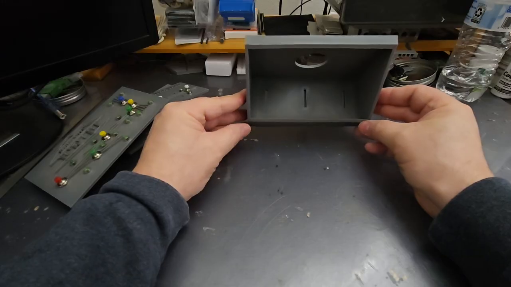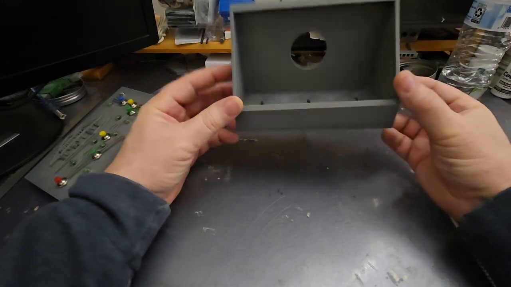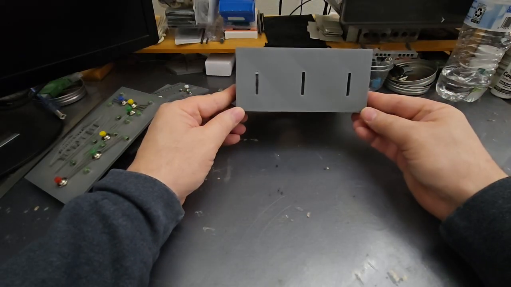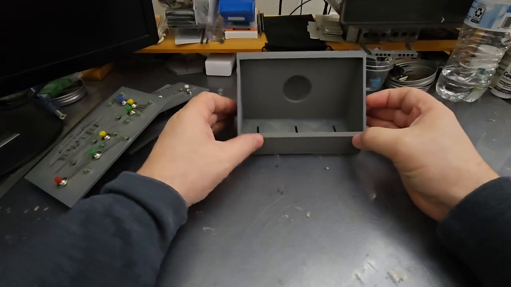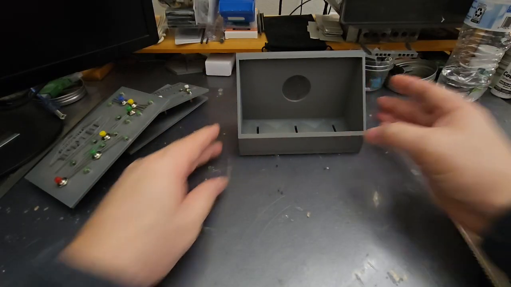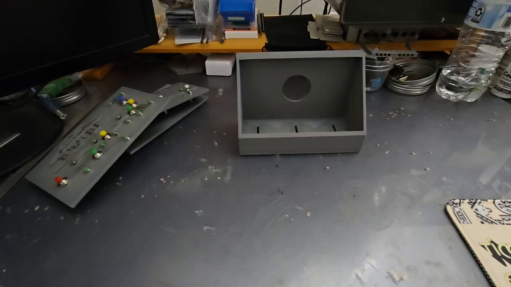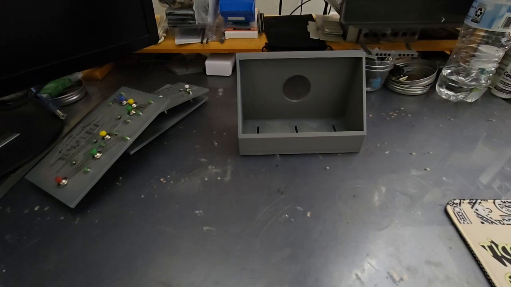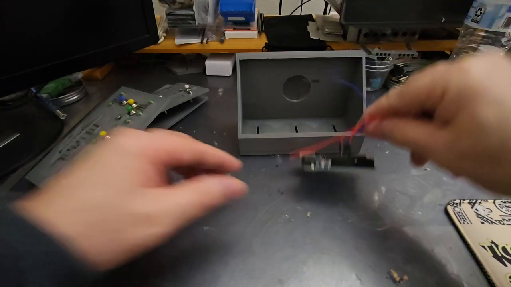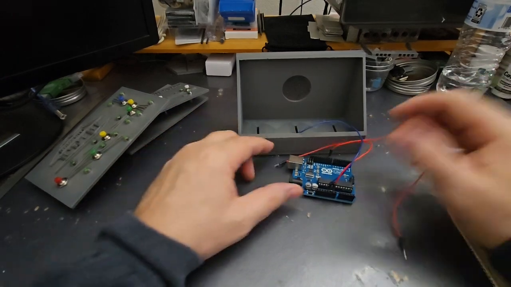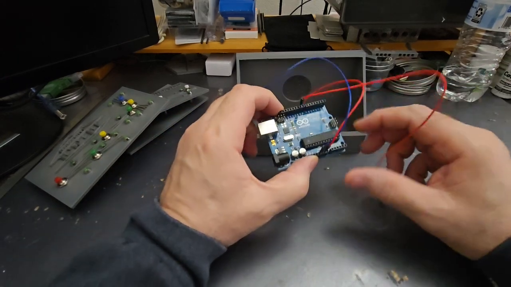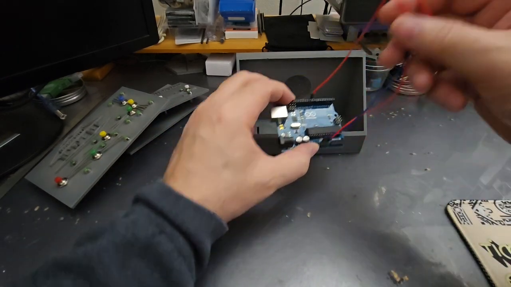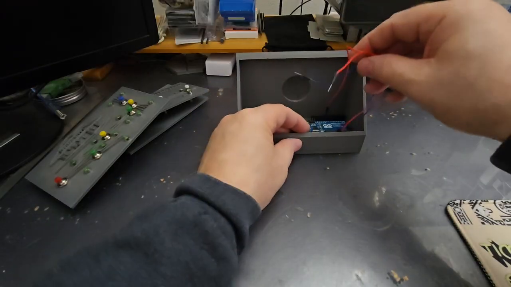So if we look inside the box, I have some breather holes on the bottom. I'm not sure if you can see them. The breather holes on the bottom, a hole for the wire going out, and then my Arduino. The whole idea here, I wanted room if I need to use an Arduino on one of the boxes, that it could rest in there.